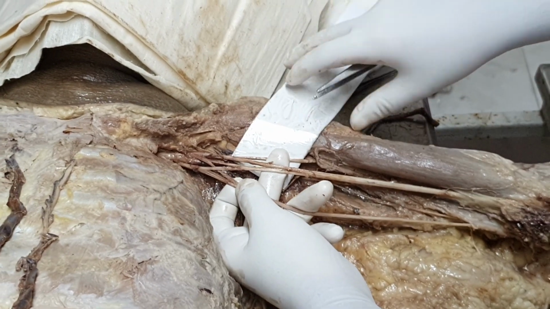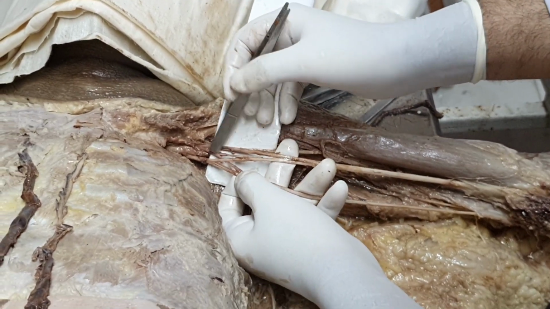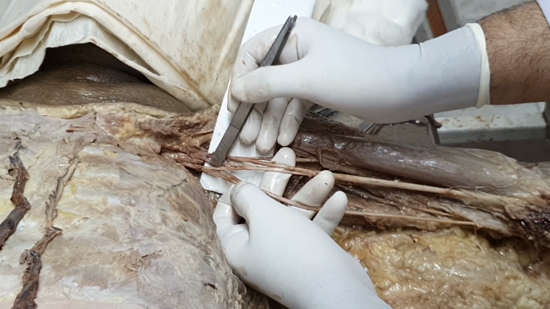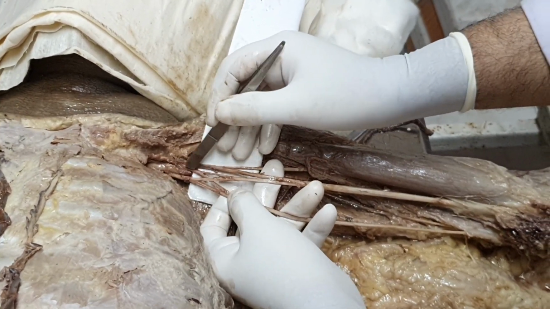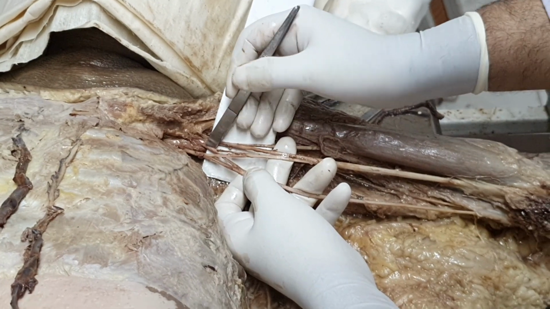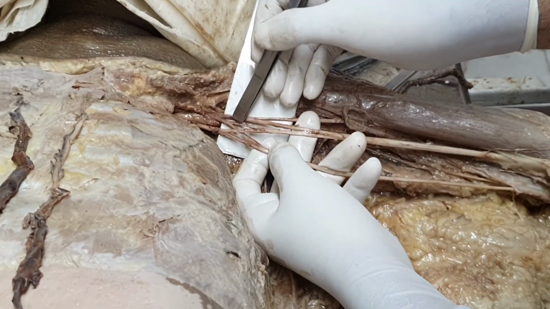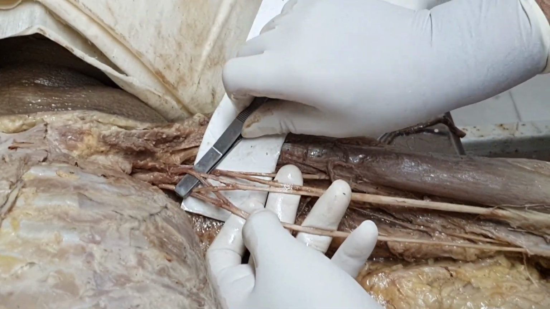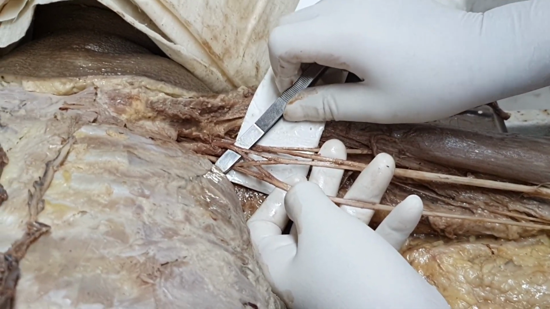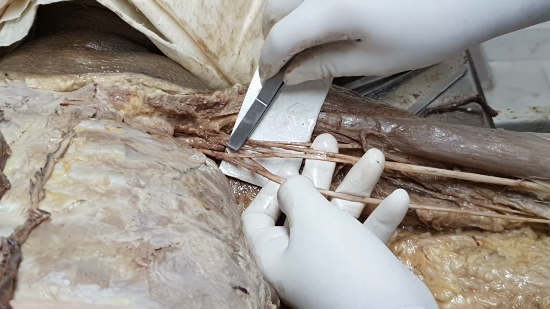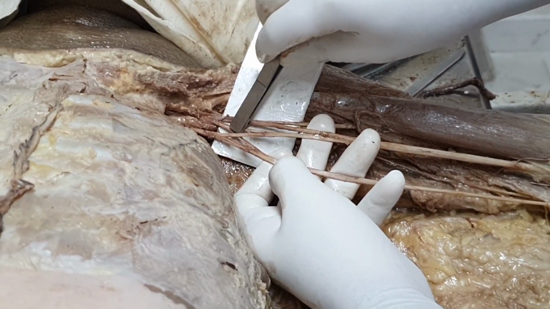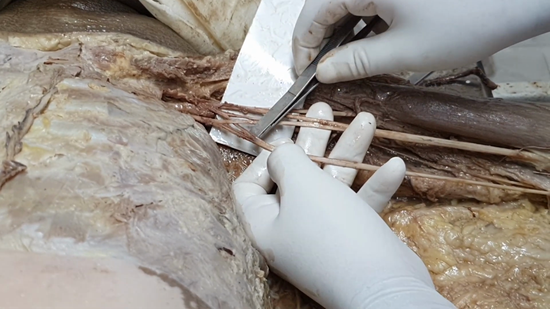And one more thing to see here is that this communicating branch to ulnar nerve, it's a communication from the lateral cord reaching to the ulnar nerve. So that means this is C7 component. This is the C7 component of the lateral cord, which is providing C7 to median nerve and which is providing C7 component to the ulnar nerve as well.